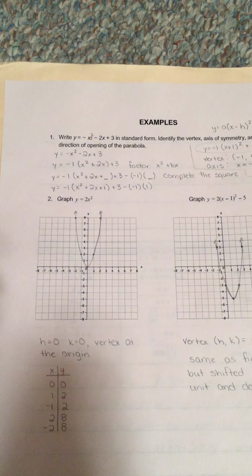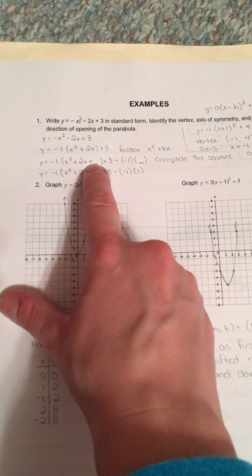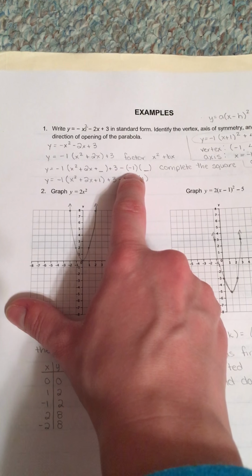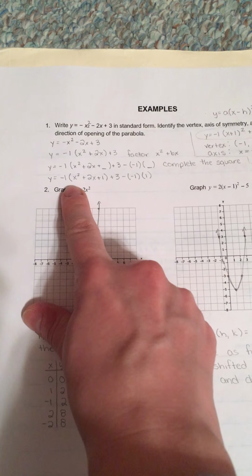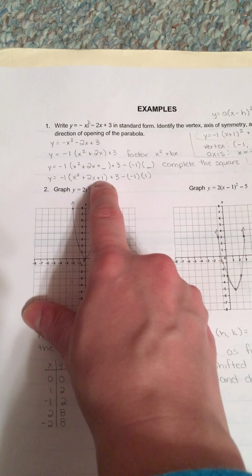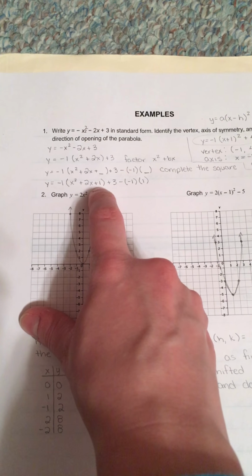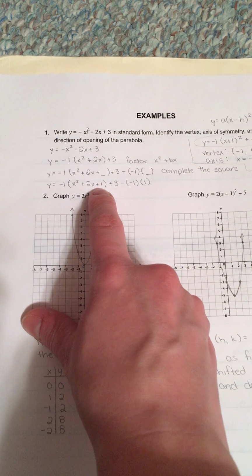And what we're doing is finding this missing value that goes here. And we're also going to subtract it from the end. We're multiplying it by -1 because we factored that out from the front. So I go through, and what's going to complete my square here is 1, because 1 plus 1 is going to be 2, and 1 times 1 is going to be 1.